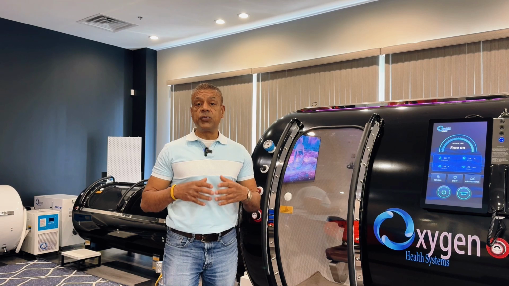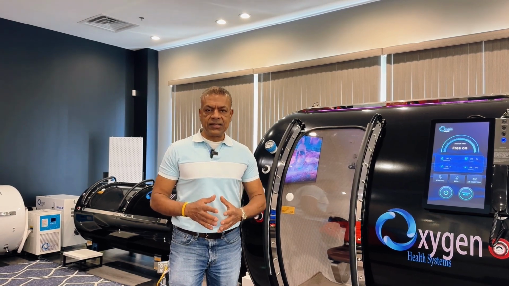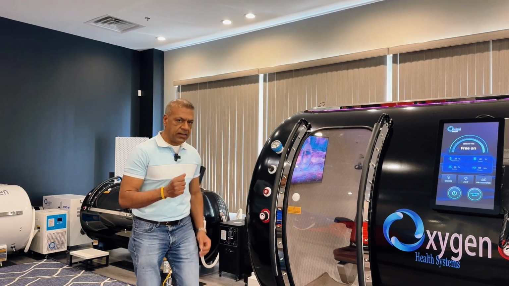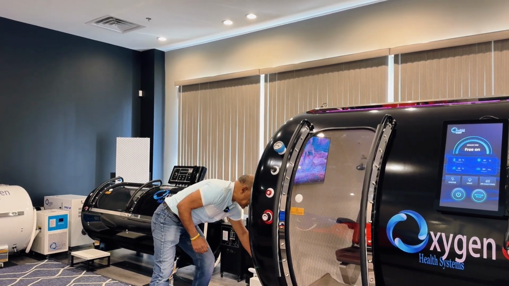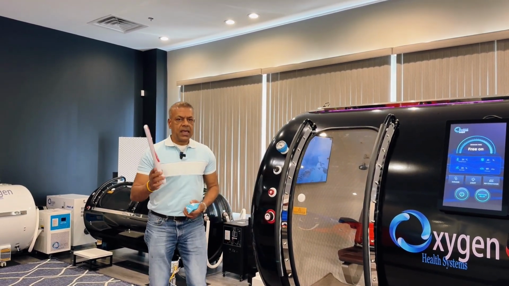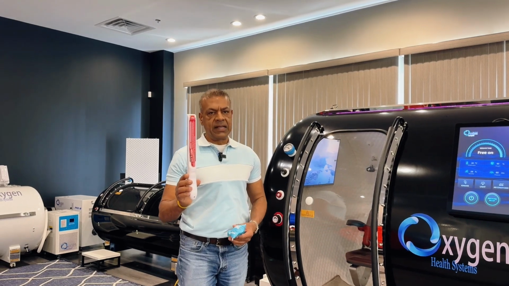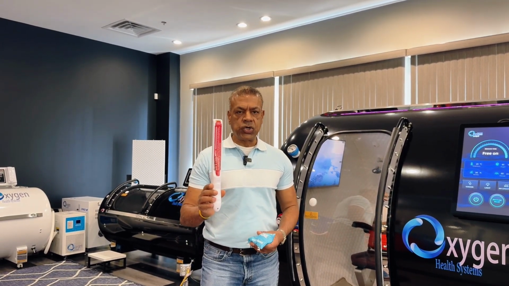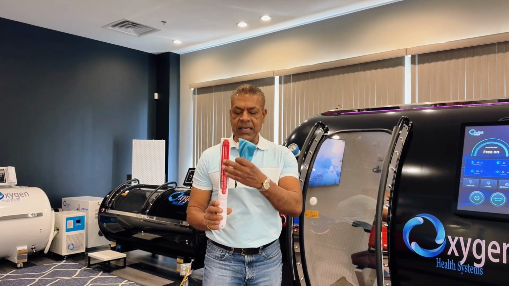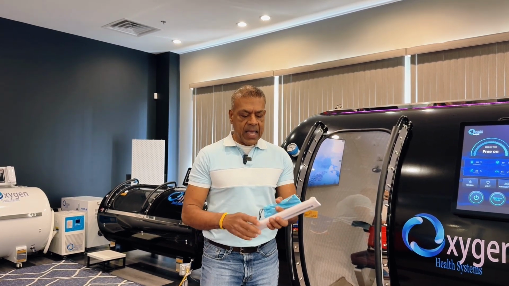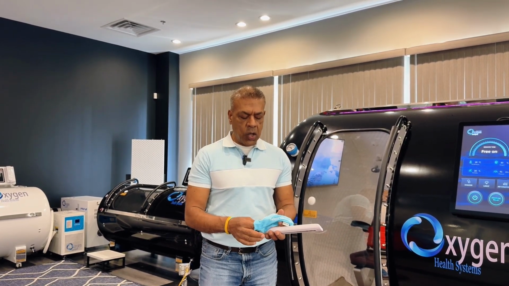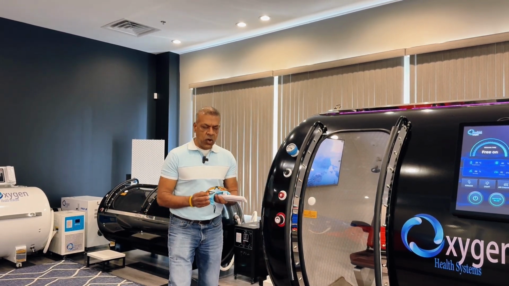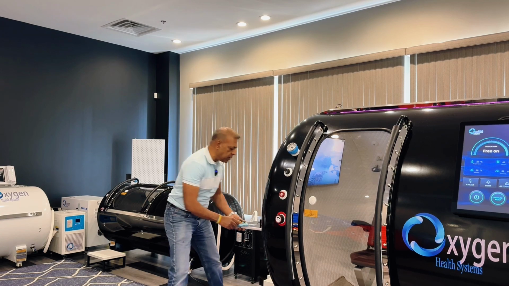Now, in between sessions, we highly recommend that you use a UV disinfecting wand. And here is the UV wand, and it should take no more than 5 minutes to clean the entire interior. Always make sure that you never look at the UV light directly, and to protect your eyes, always use a pair of glasses. Now, as you've noticed, the maintenance is very simple.